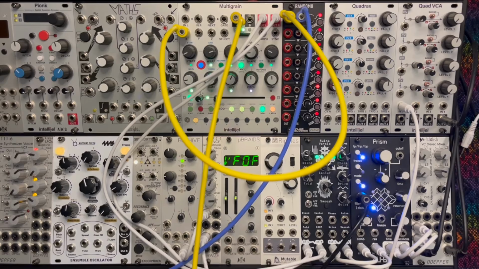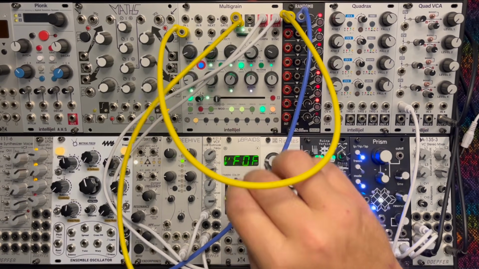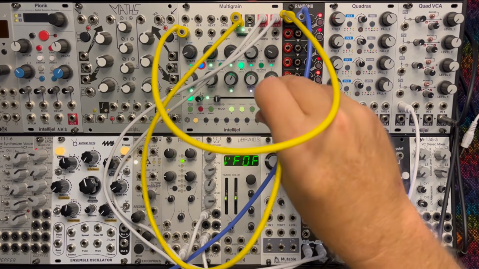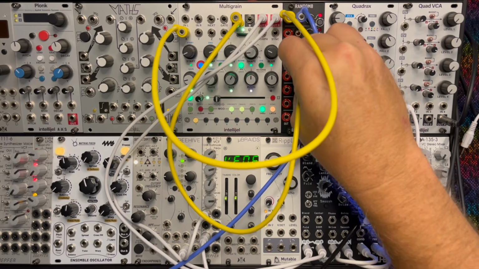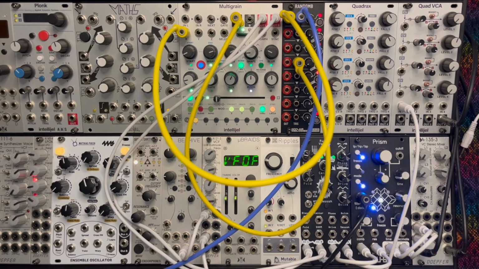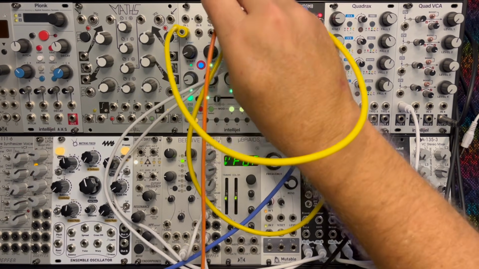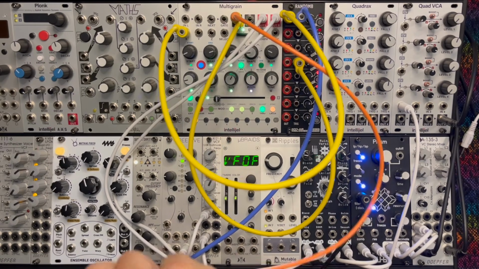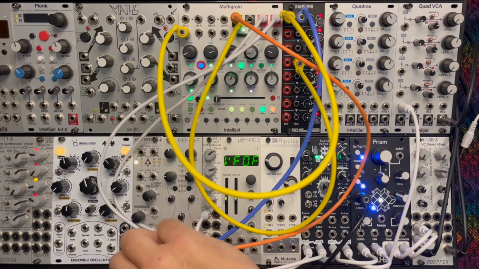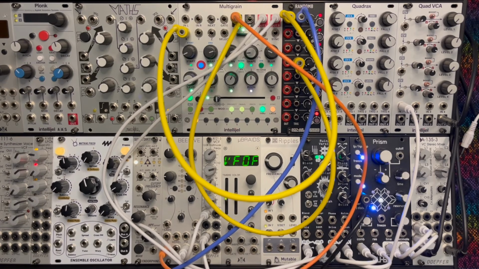And this part really is what makes the patch. This A output is generating a trigger every time there's a grain in Multigrain. So I have that running to channel 4 input of Random 8. And I have that multed into the trigger input of Beehive. So that's it for our triggers.